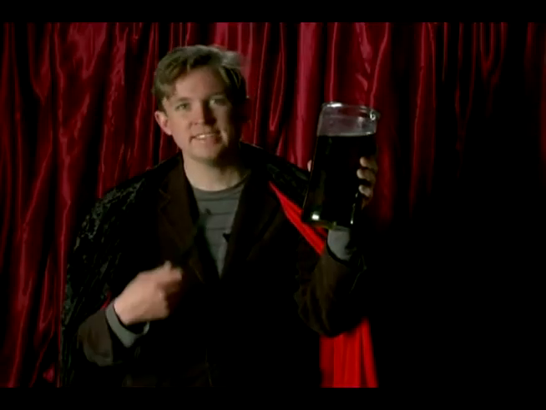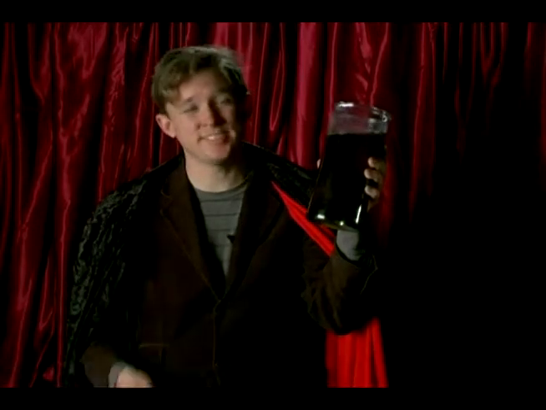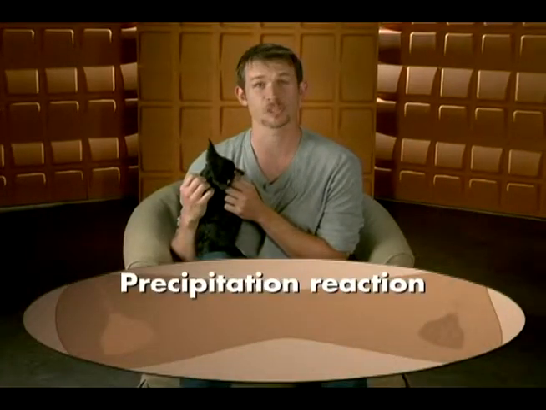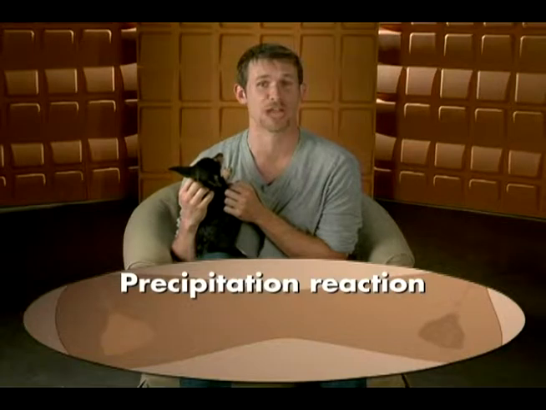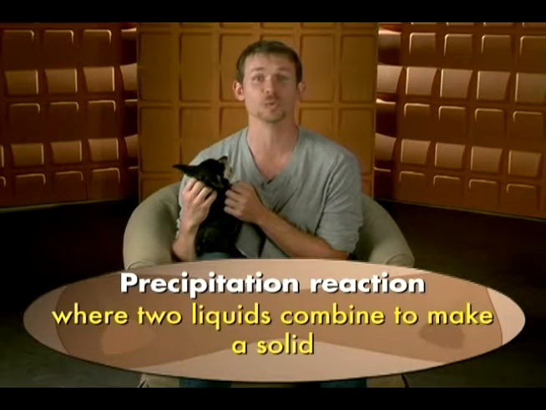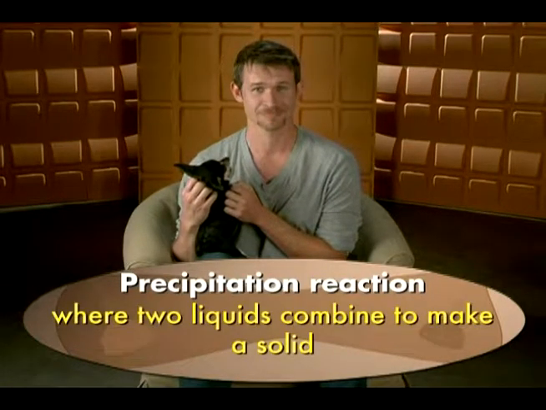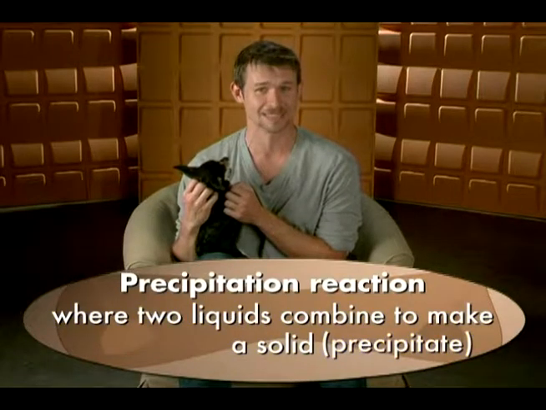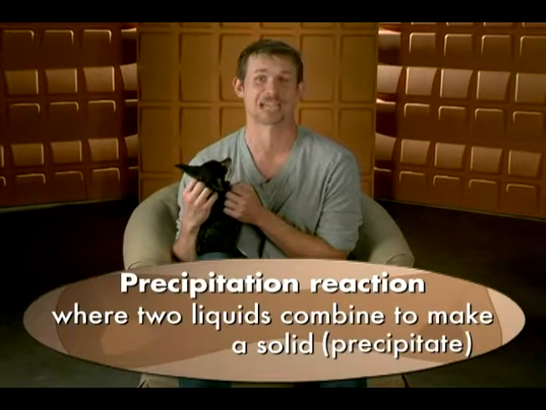That's a great precipitation reaction. Is what I meant to do. A precipitation reaction is a special kind of chemical reaction where two liquids combine to make a solid. The solid is called a precipitate, hence precipitation reaction.